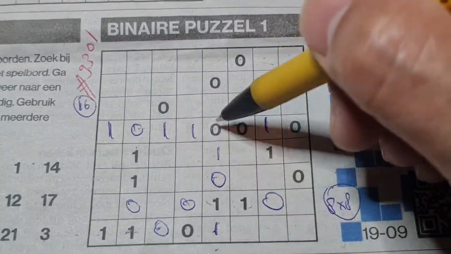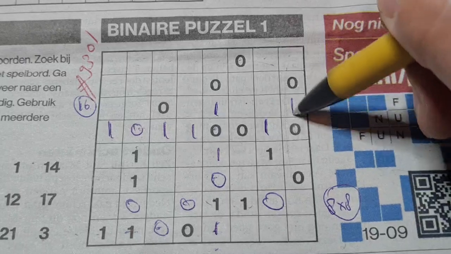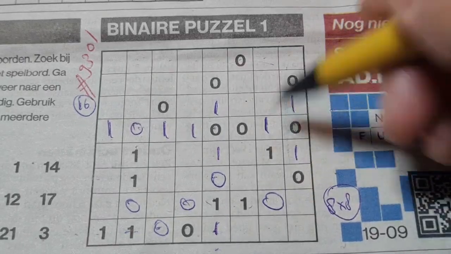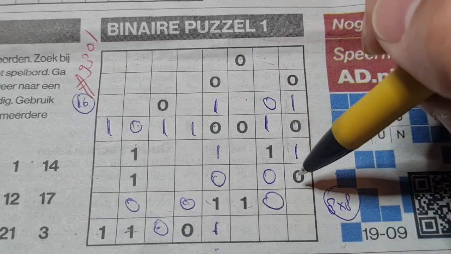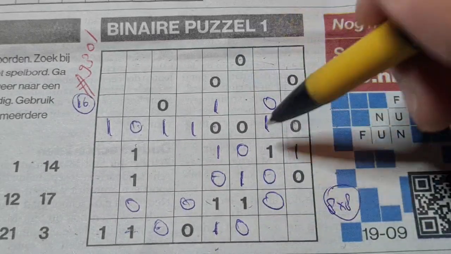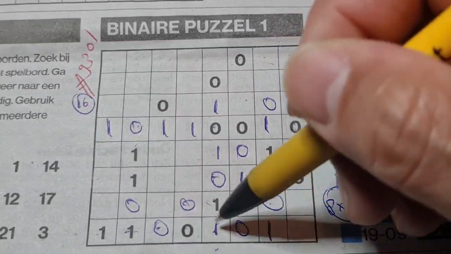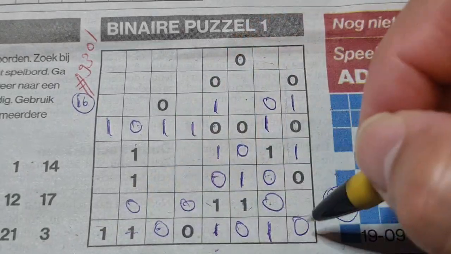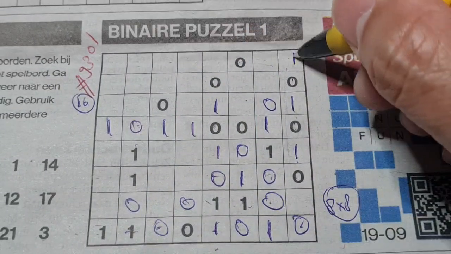Between the O's comes a 1, between the O's comes a 1, between the O's comes a 1. Double ones, here no, there no. Between the O's comes a 1, double ones, here no, there no. Double O's, here one, there one. 4 ones we have here, so the rest are O's. 4 O's we have here, so the rest are ones.